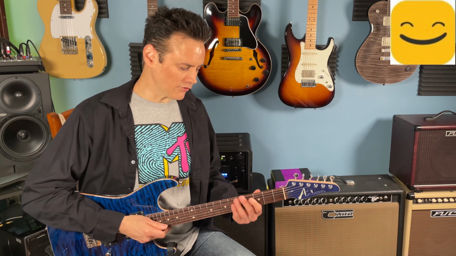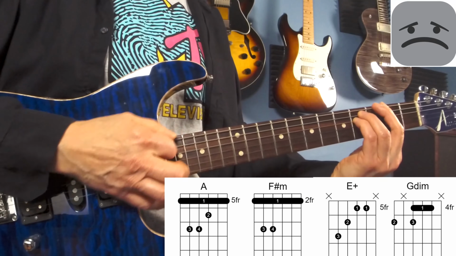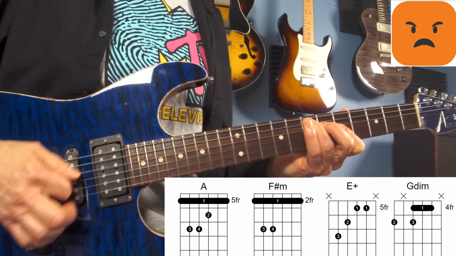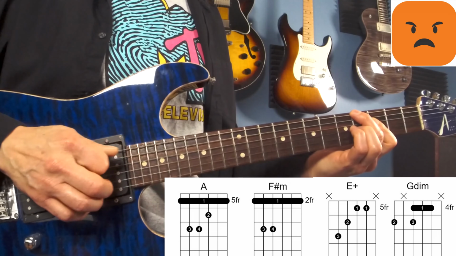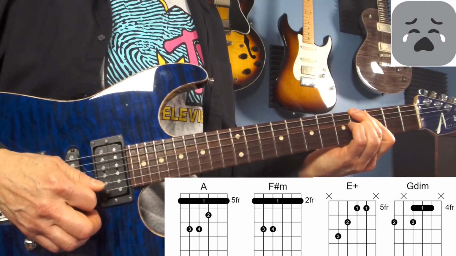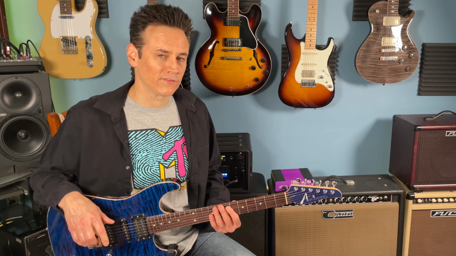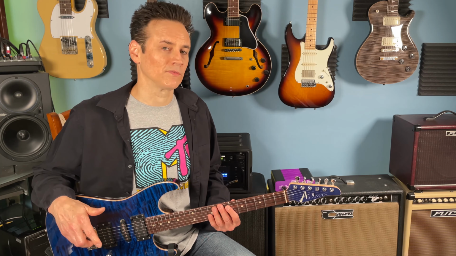So we have the major chord, which is happy, and the minor chord, which is sad. And the augmented chord is sort of angry. It's just not settled. And the diminished chord is super sad. So I kind of think that these 4 triads do a good job of depicting basic emotions with music.